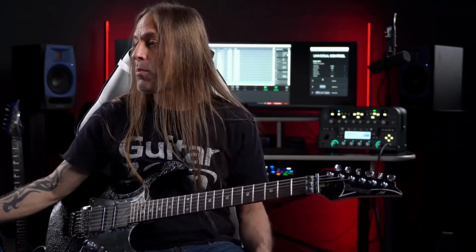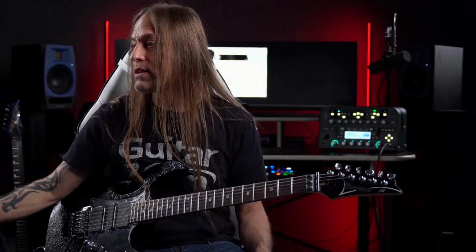Okay, today what we're going to be doing is we're going to be talking about fretboard visualization and how important it is to what it is we're trying to do.